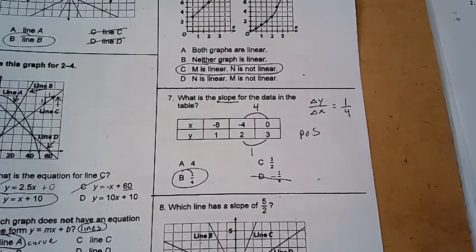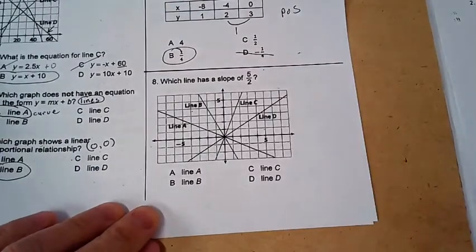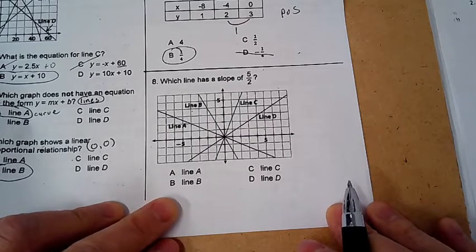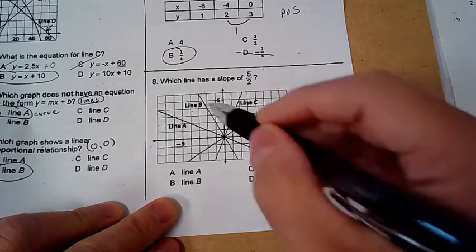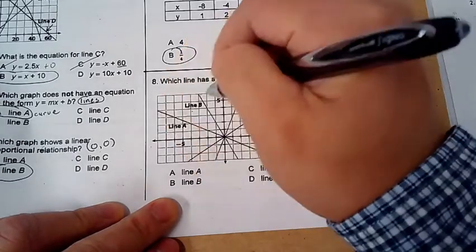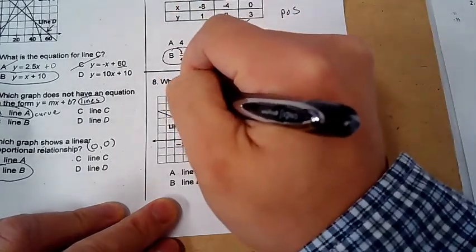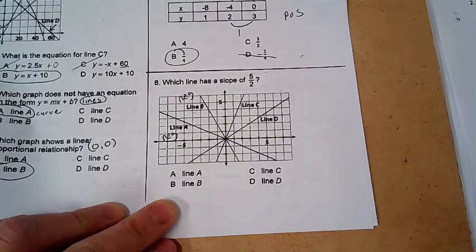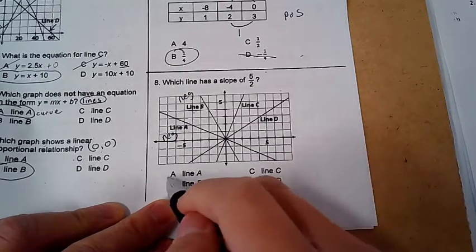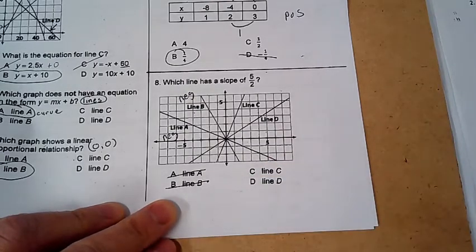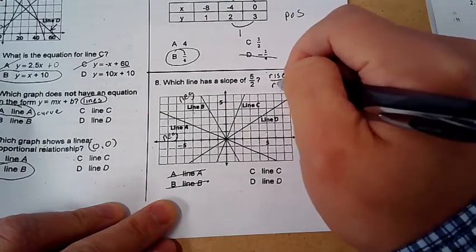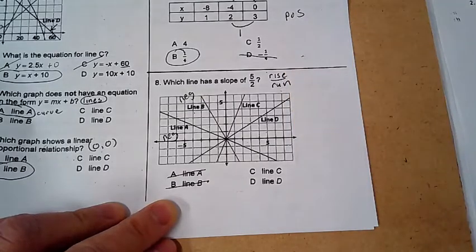Okay. All right, let's take a look at number 8. Which line has a slope of a positive 5 over 2? Okay, so we want a positive slope this time. Notice line B and line A, left to right, those are going down. This has a negative slope. This also has a negative slope. So A and B, we're going to cross out. So 5 over 2, that's our rise over run. Out of the last two options, we want the up-down number, the rise number, to be 5.